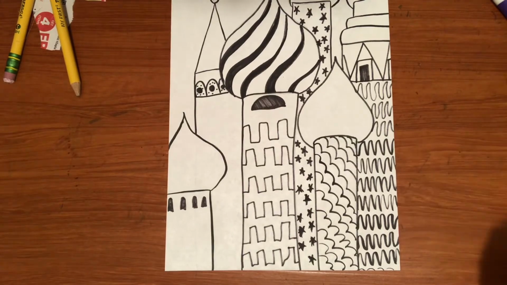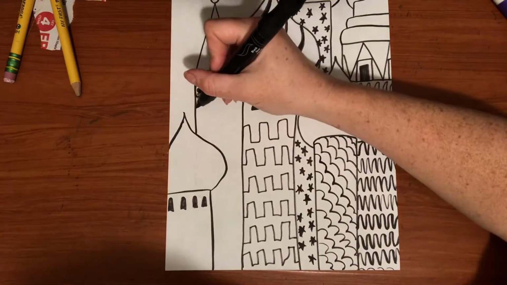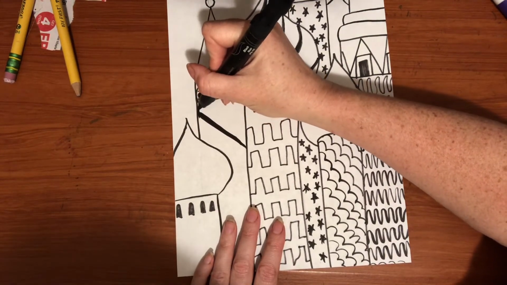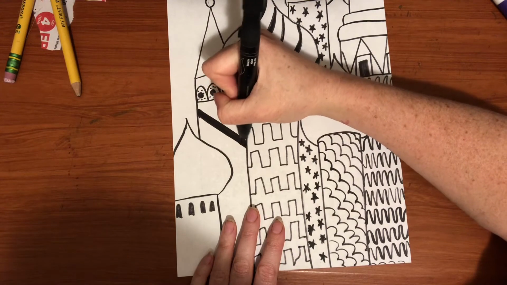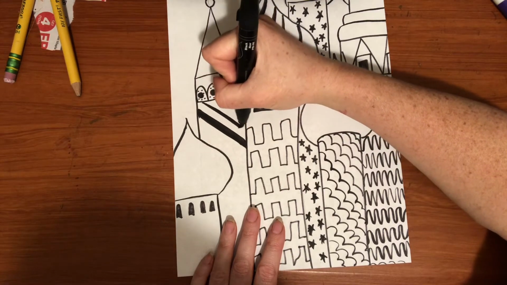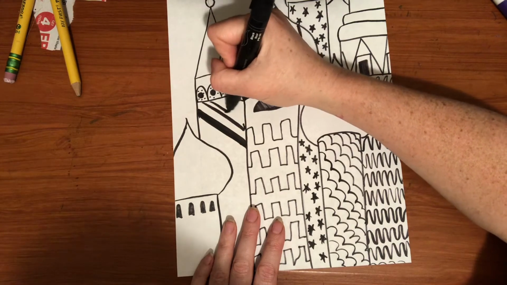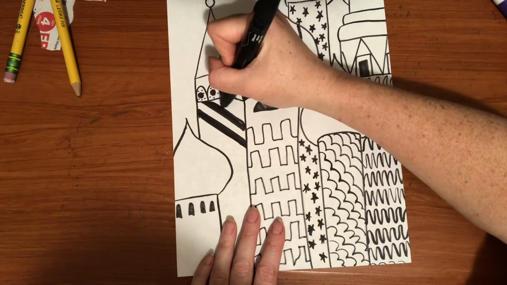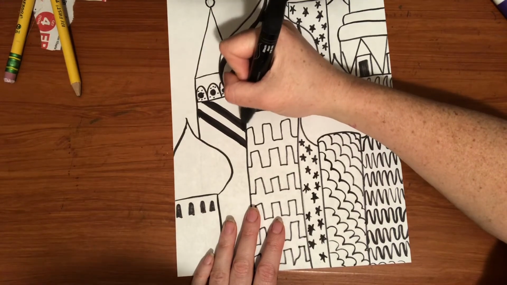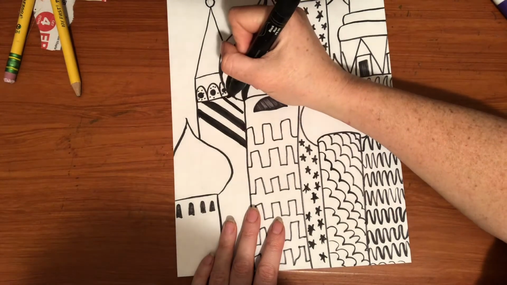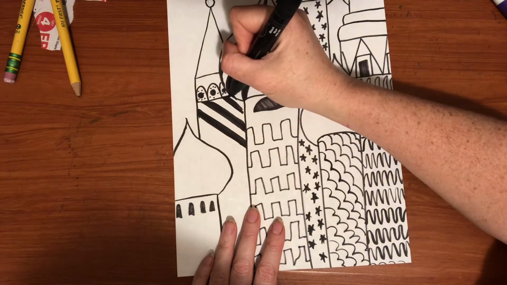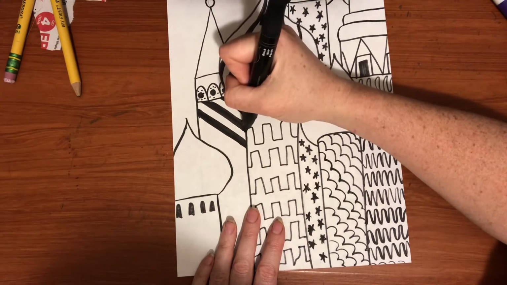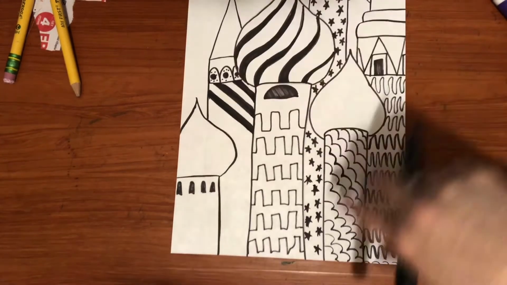All right, I'm going to continue adding some different line designs to my buildings. I think I'm going to do just a darker sideways stripe on this one. And I just want to make sure I get the whole building filled in with whatever pattern and line design that I choose. And I noticed when I was looking at St. Basil's Cathedral and that kind of old-fashioned architecture, I saw lots of different designs and so many details, and so I'm trying to incorporate some of that into my picture.